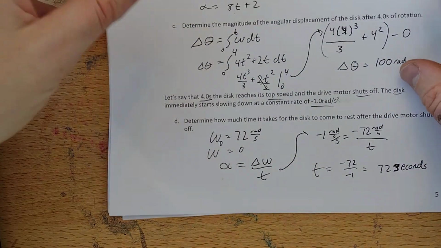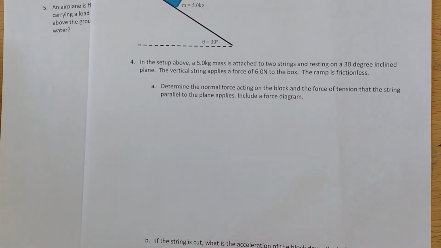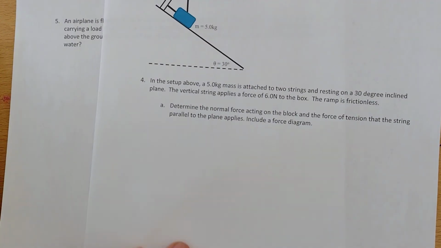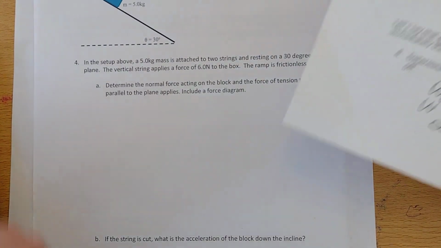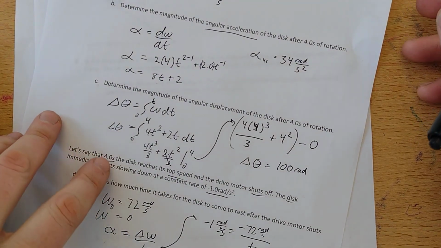All right, so I'll pause there. We got a couple force problems to do here that might take a little longer, or one force problem, I suppose, might take a little longer, and a projectile motion problem that might take a little longer. So I will pause there and start a second video here.